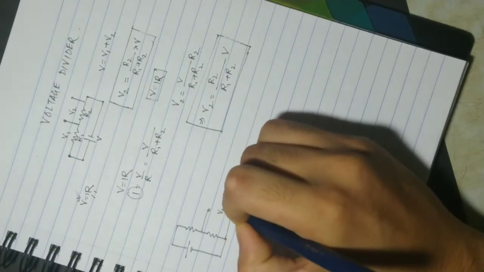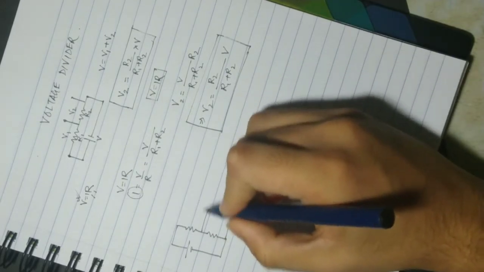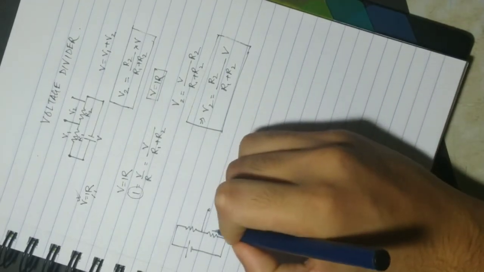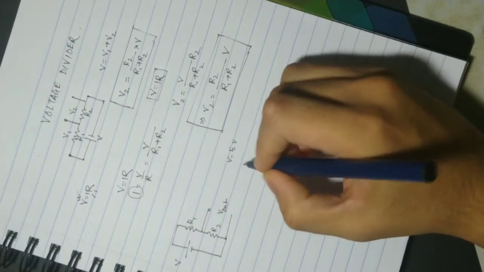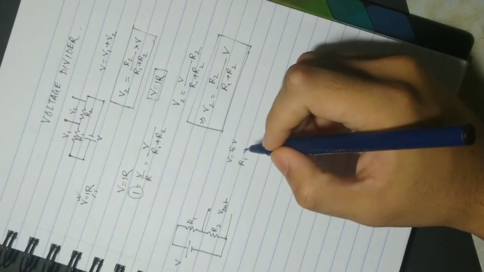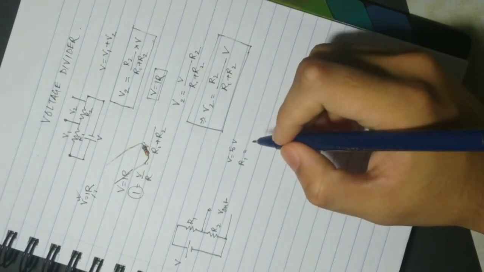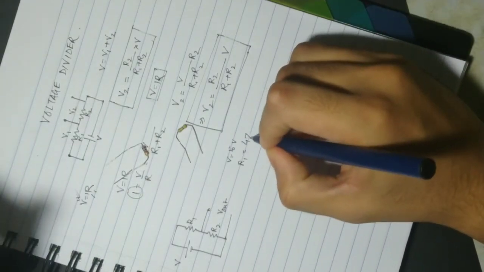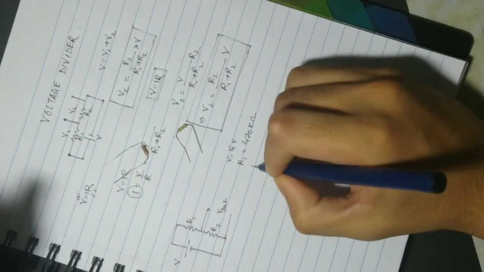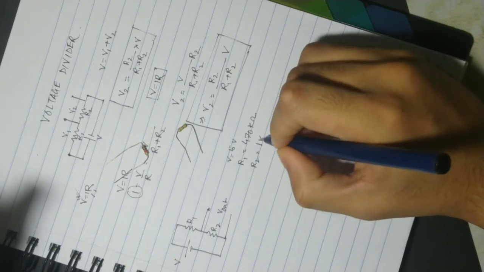So practically, if you would like to see, suppose I have a resistance here. This will be the V out. I have to check the potential difference across this resistance. So I have V equal to 5 volts, R1 equal to 470 kilo ohms, and R2 equal to 1 kilo ohm.